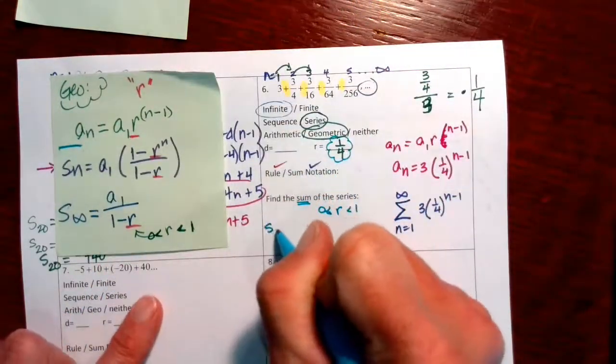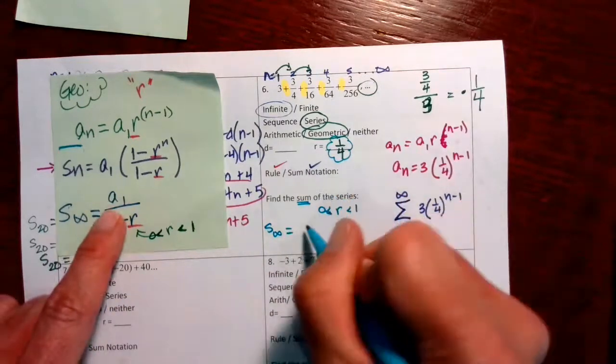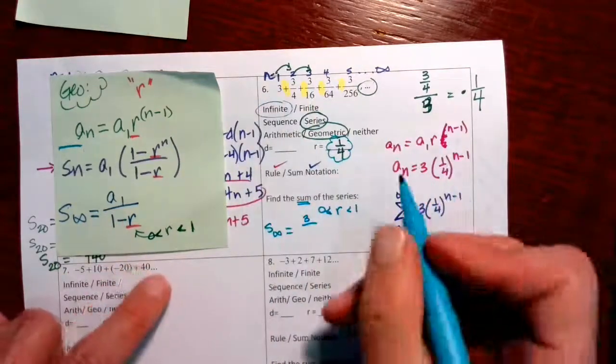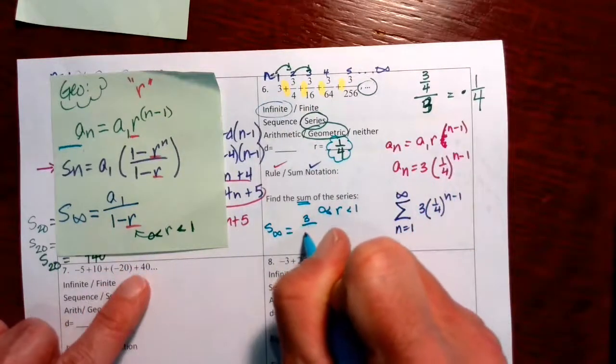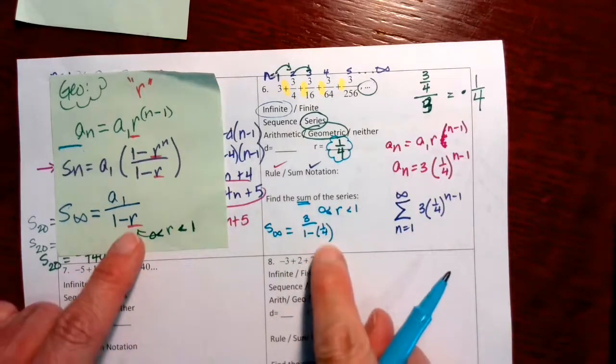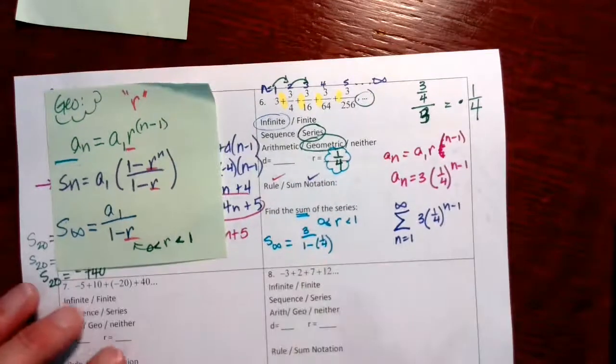So the sum of the infinite series is going to be equal to my first term, which is 3. There he is up there. And that's going to be over 1 minus my ratio, which is 1/4. Okay.